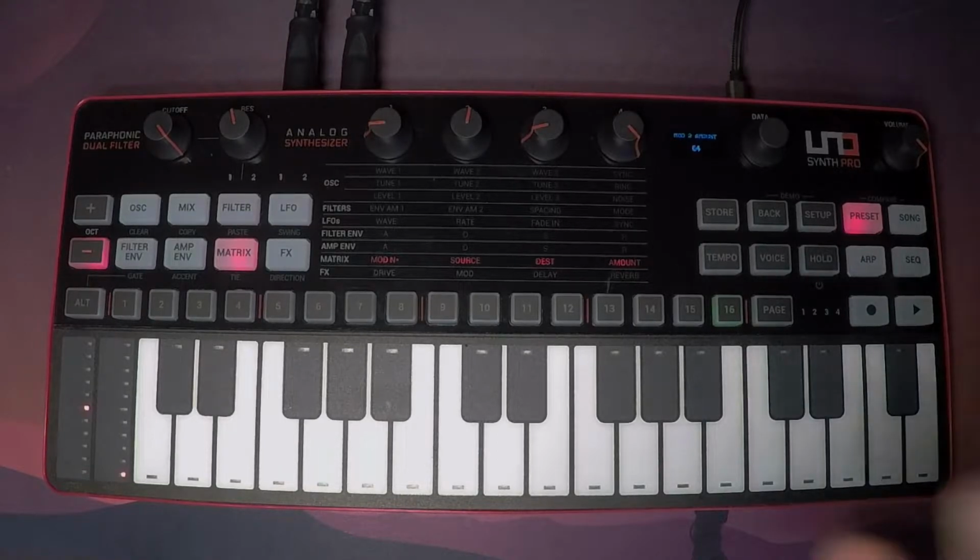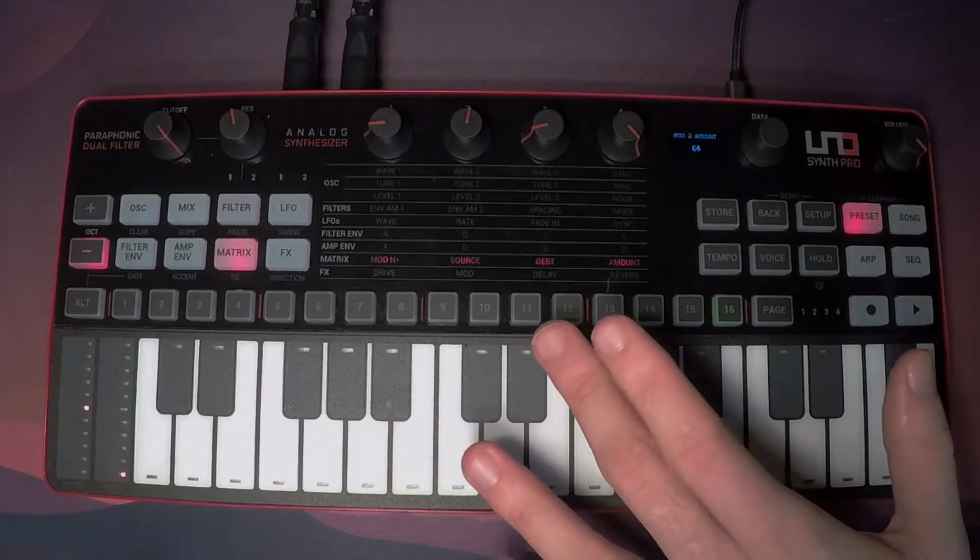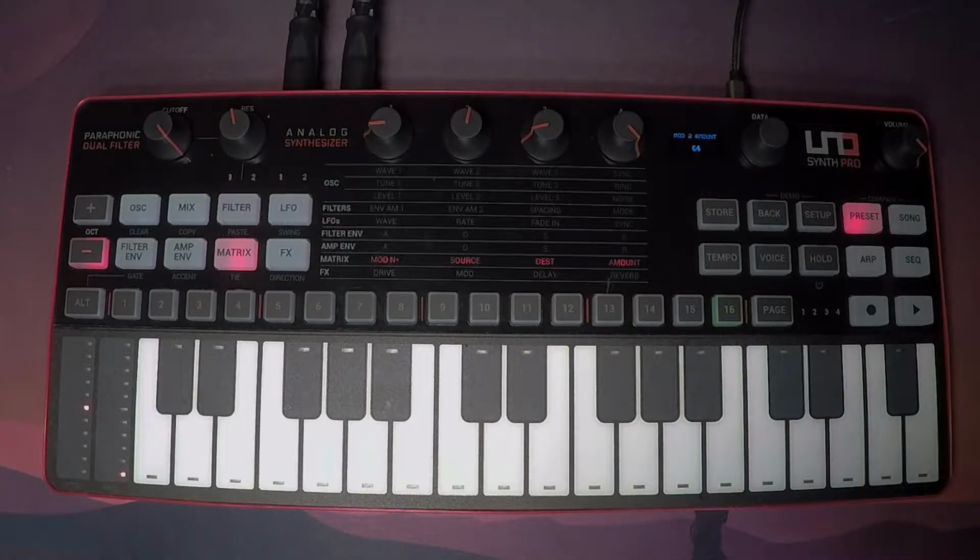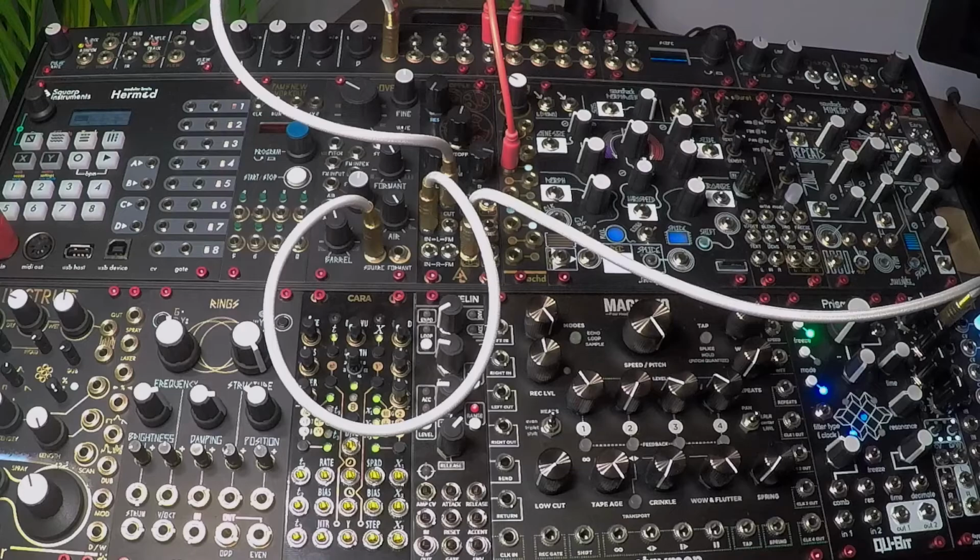So we can actually send multiple sources to a different destination. So you don't have to worry about, oh man, I used my LFO on that filter, I can't use it anymore. No, you can send it to any destination. And specifically in the Synth Pro, you can do it up to 16 times if you want to. And this works just like a modular synthesizer. So let's see what that looks like.